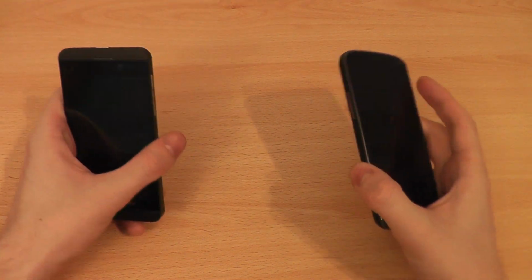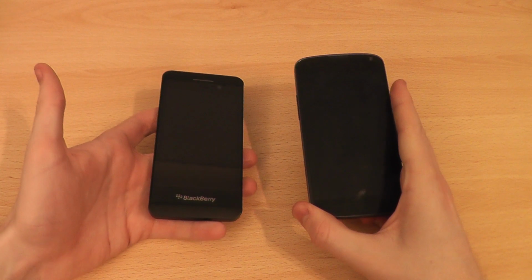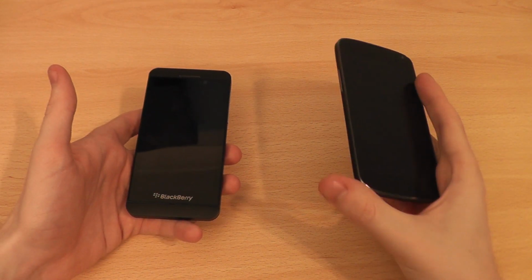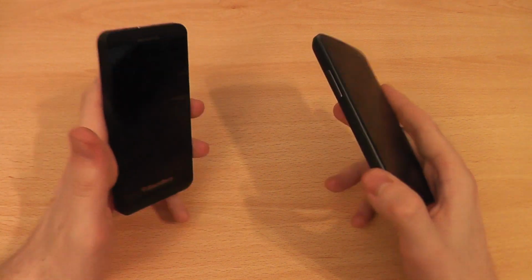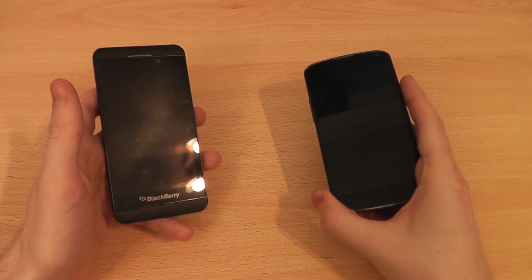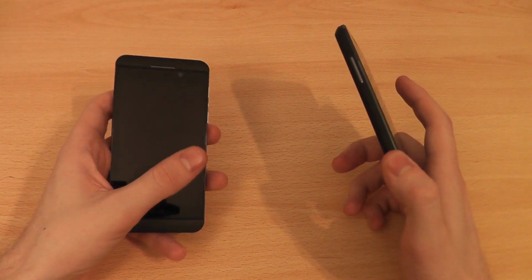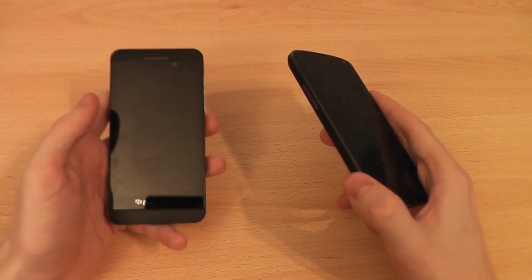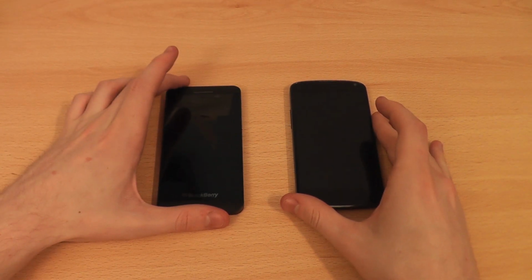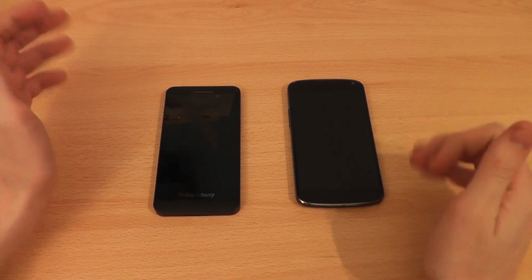So overall, the Nexus 4 shades BlackBerry in terms of performance and usability, but the Z10 does come out to offer a bit better storage, a slightly better screen as well, and on paper a better camera, but I would say they are about the same. So as I say, I'll go into software at a later date hopefully, but this is just a quick comparison between the two phones.